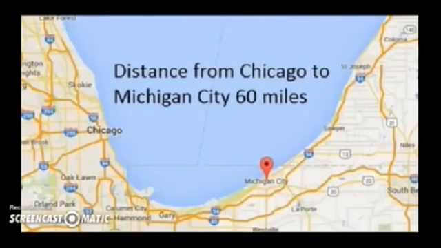And there was a dispute as far as the distance was concerned from Chicago to Michigan City, Indiana. And I want to clarify this. I might as well mention how it's been stated how the distance is driving miles.